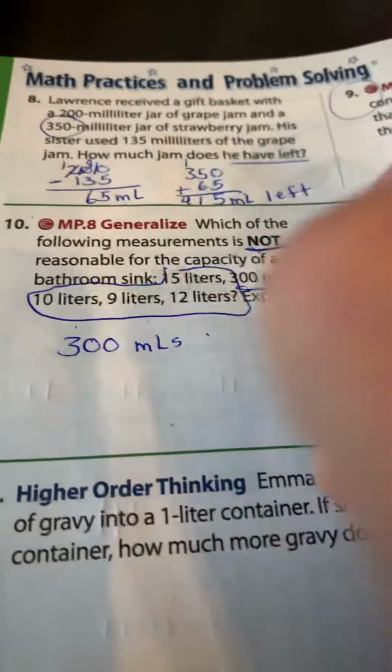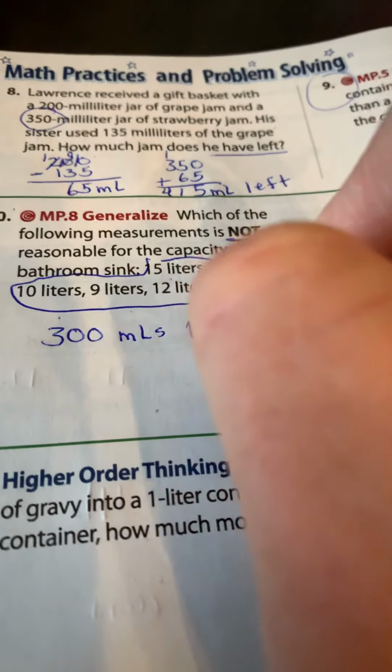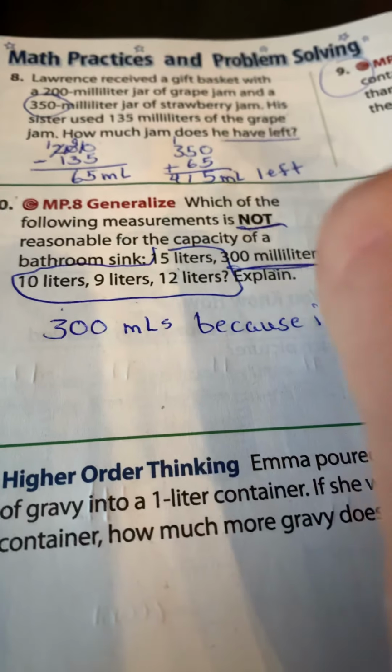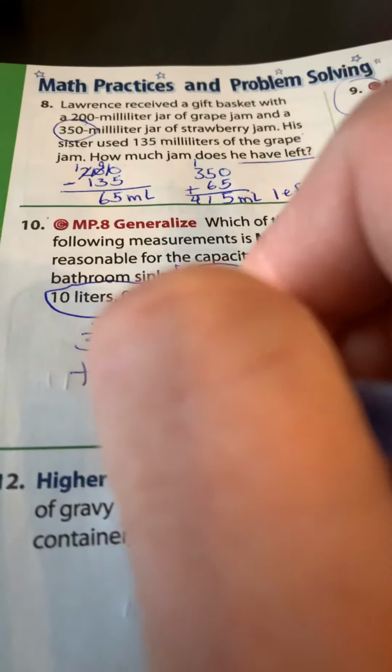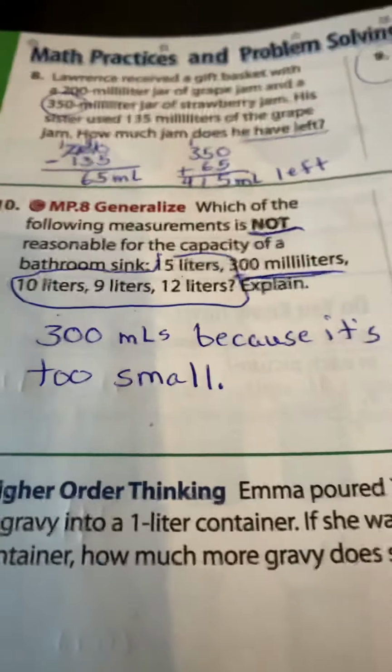Put mL for milliliters because, why, Andrew? It's too small. Very good.